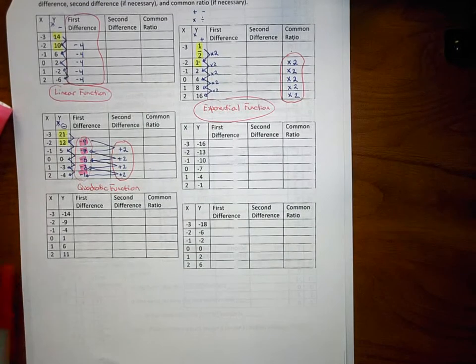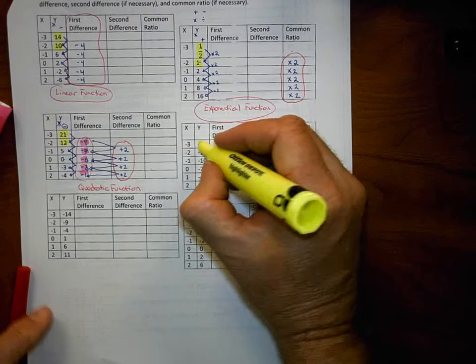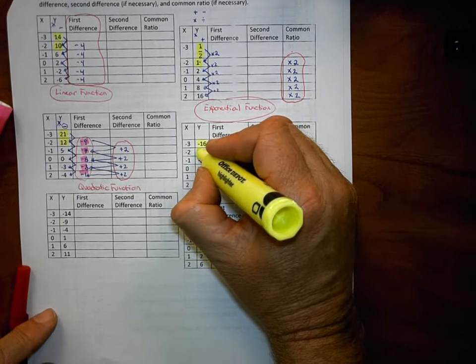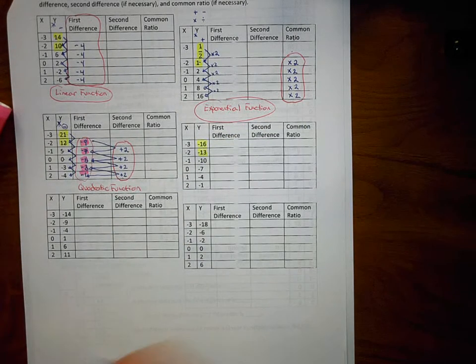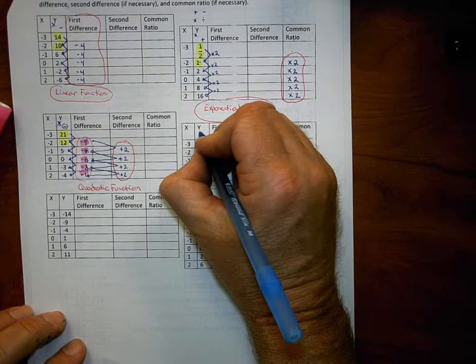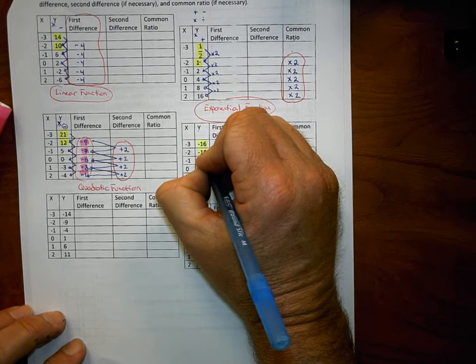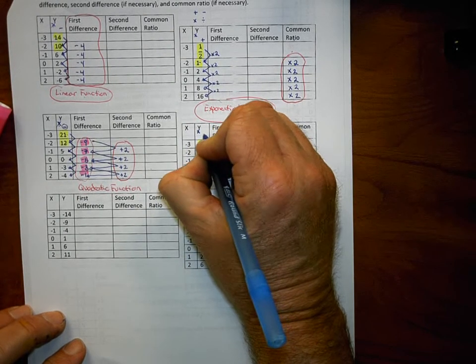All right? The fourth one, my first y value is negative 16, my second y value is negative 13. All right, so I am increasing. So how do we increase? Well, there's two ways mathematically to increase. I could either multiply or I can add.